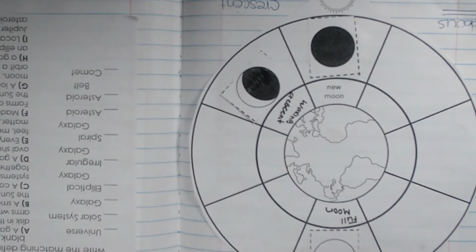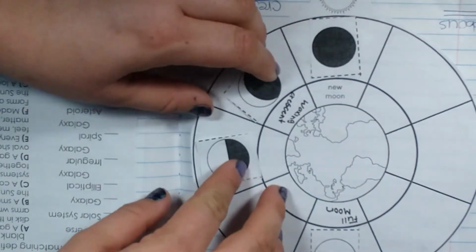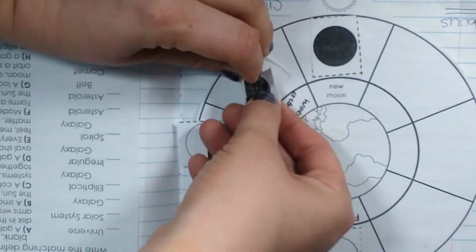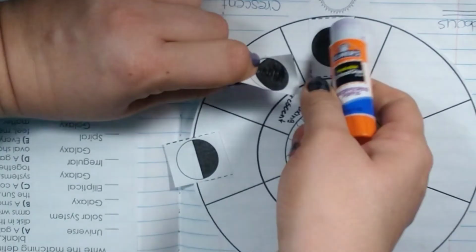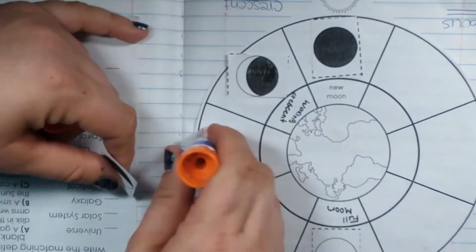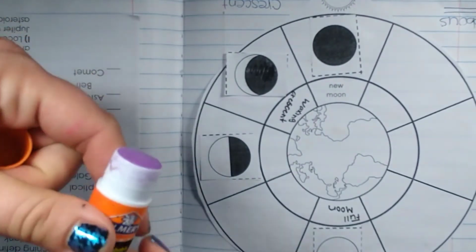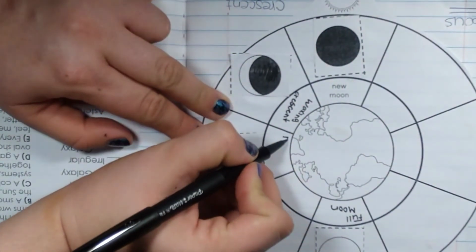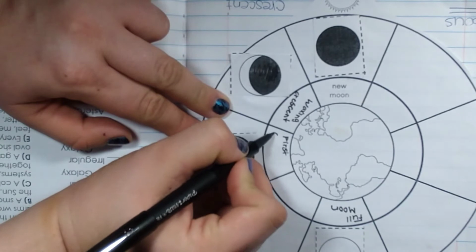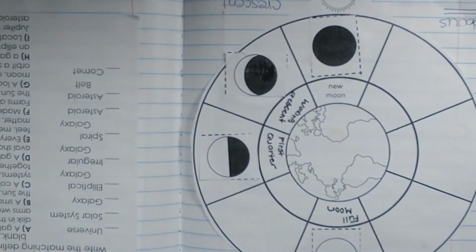So then we have the first quarter. I'm actually going to glue this just like that, so we can kind of have it lined up the way that it should be. There we go. You can see the shadow's getting bigger. This is the first quarter. First quarter of the moon.